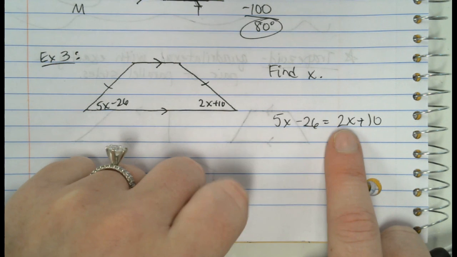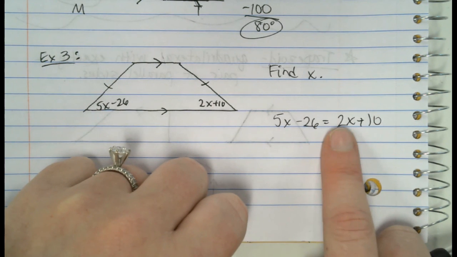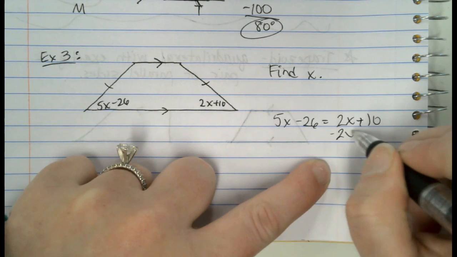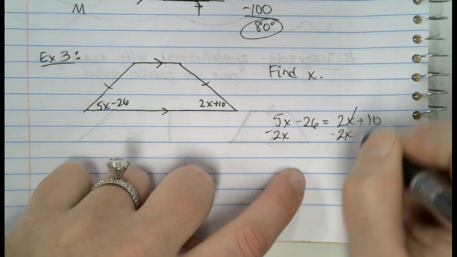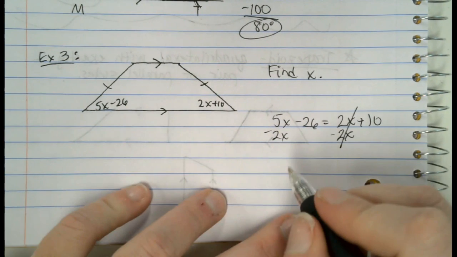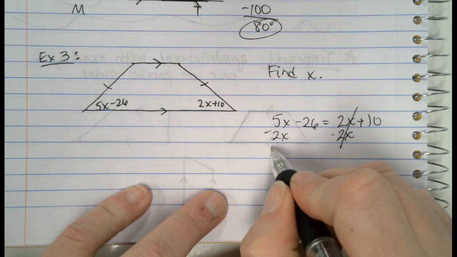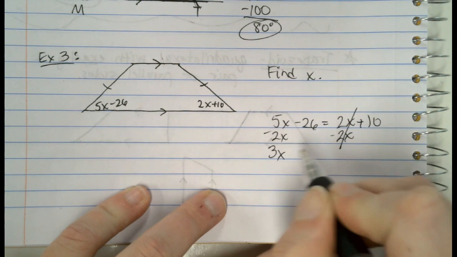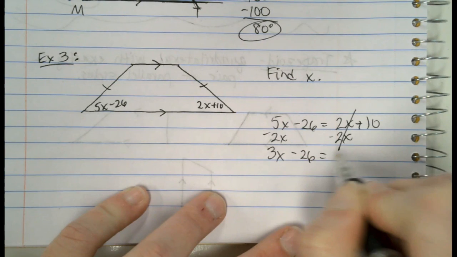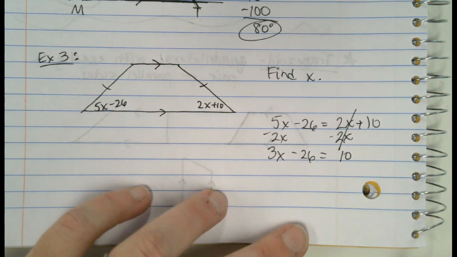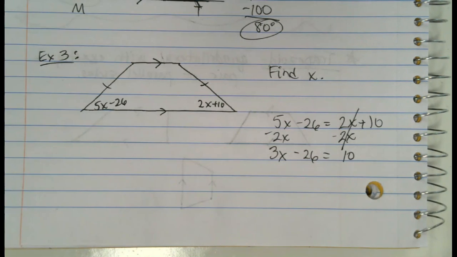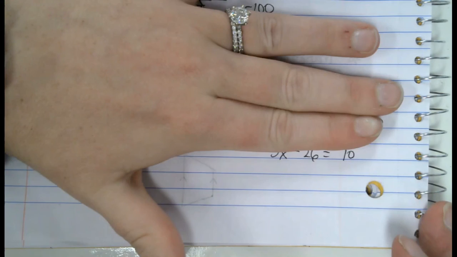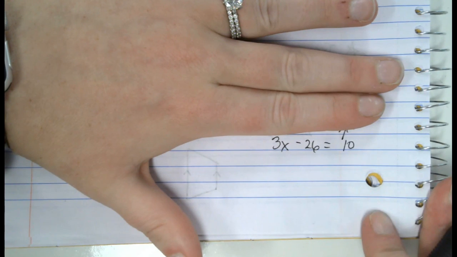The easiest one to do is to move this one. To move it, that means subtract it. Those cancel. 5x minus 2x, anybody? 3x. Bring this down, bring this down. Do we know how to solve this equation?